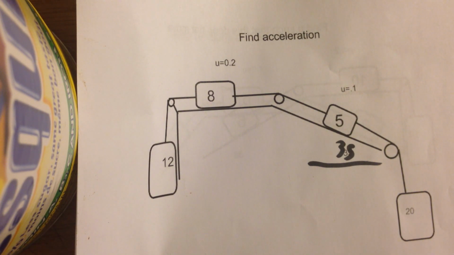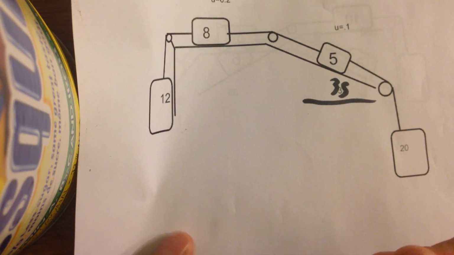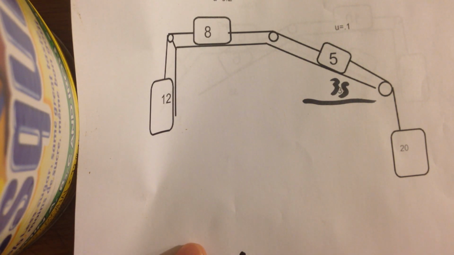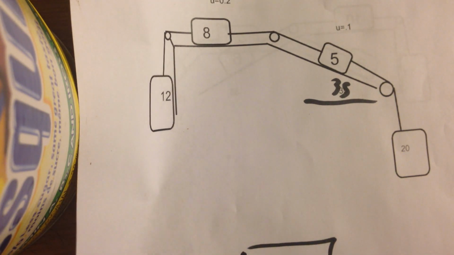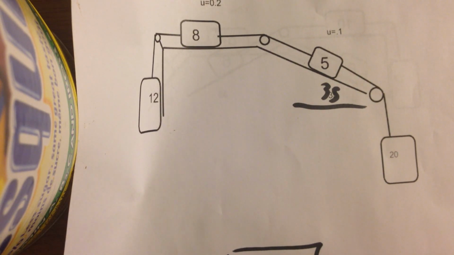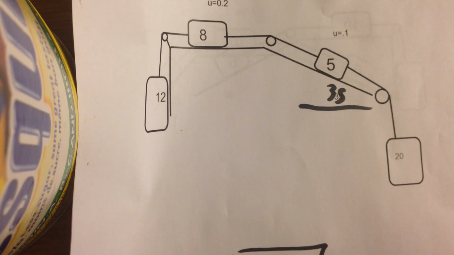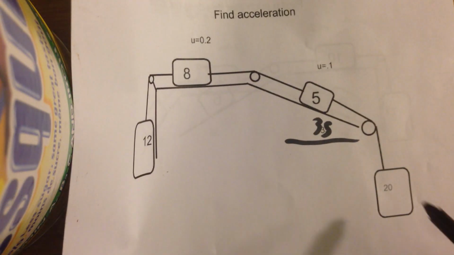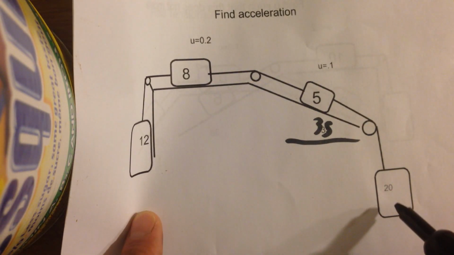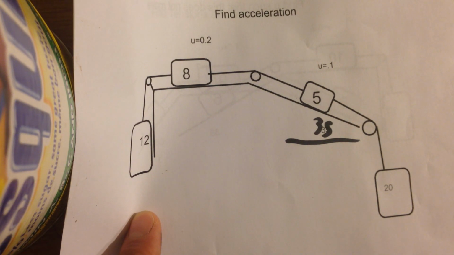So the simplification I like to do with these is I draw an analogous block, a single block, and I'm going to draw all the forces acting on this block, and it's going to have a total mass of the combined mass of all of these blocks. So gravity, as it pulls down here, will be an arrow on the block going to the right.